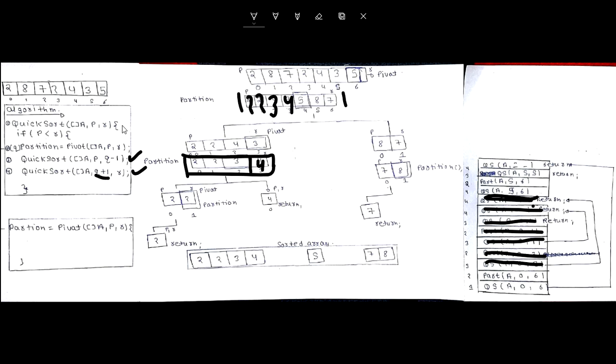So it goes back here. The values being passed are array A, 5 and 5. As this function returns nothing, the control flow goes back here, and you can see that after this there is nothing. So this function will also return nothing. This is our sorted array.